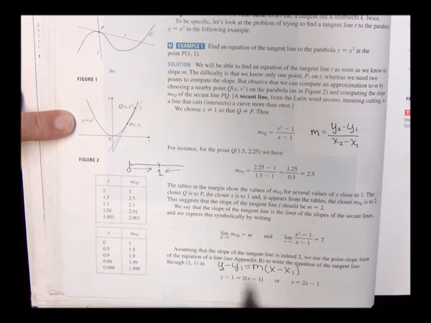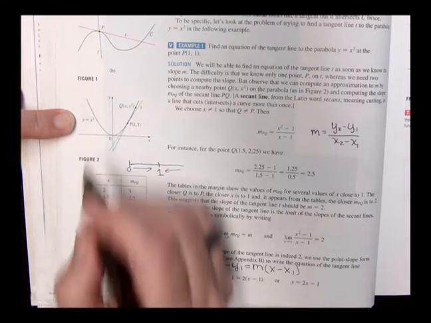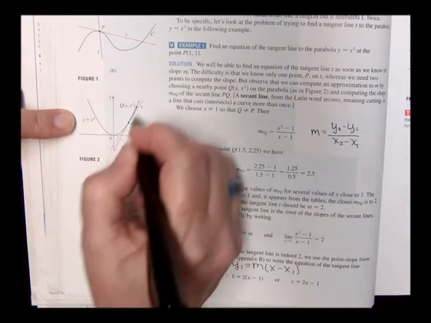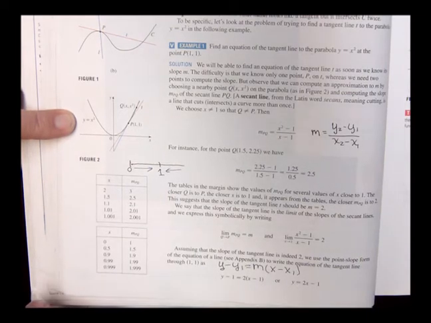Our point is our (1, 1) that we were given in the beginning. Our slope we just calculated as approximately 2, or it looks like it is 2. So we're going to use 2. Put these numbers in, and now you can get the equation of the tangent line, y equals 2x minus 1. And again, that would be the equation of the red line, the tangent line, that goes through that parabola at that point at (1, 1). Okay?